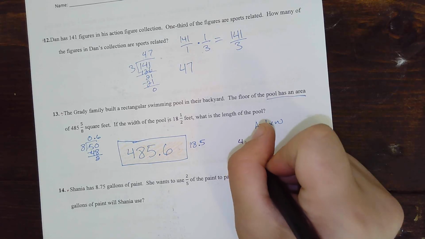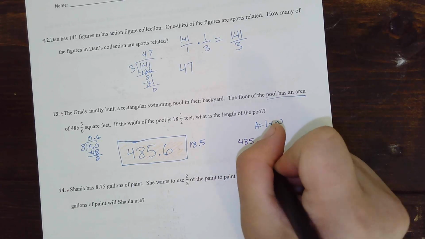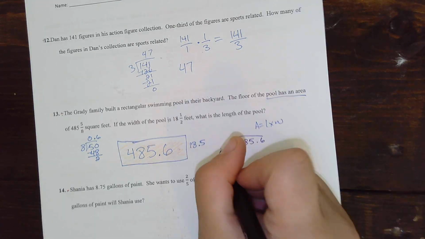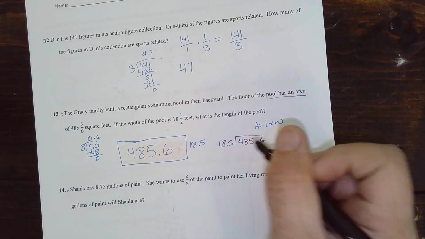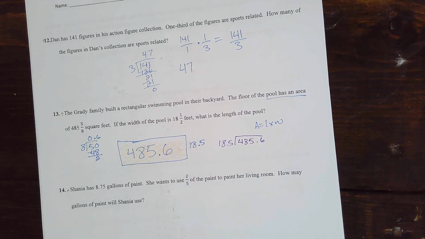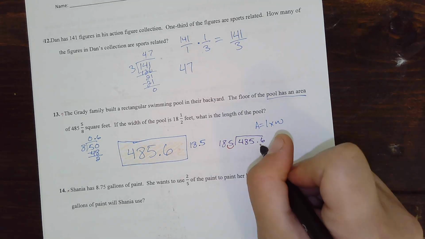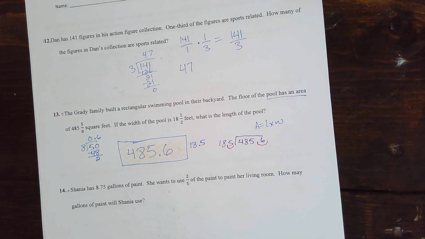We have our 485.6 divided by our 18.5. All right, here's that situation again where we have to turn our divisor into a whole number. So we slide our decimal there. We slide our decimal there. So now we're just messing with whole numbers, which is perfectly fine. So let's make a list here.